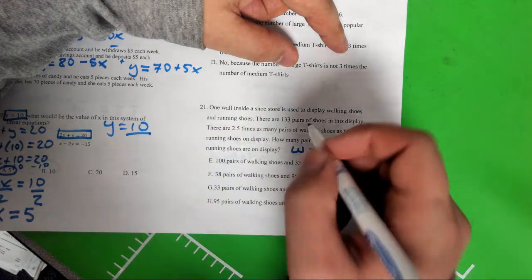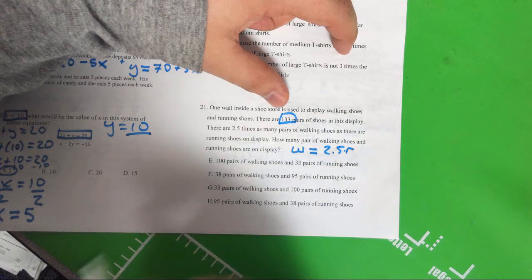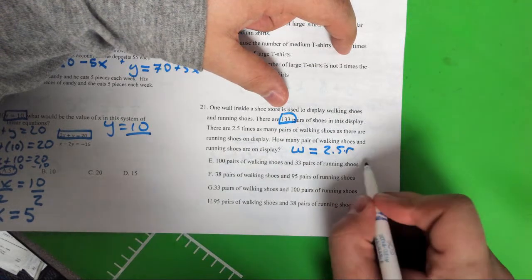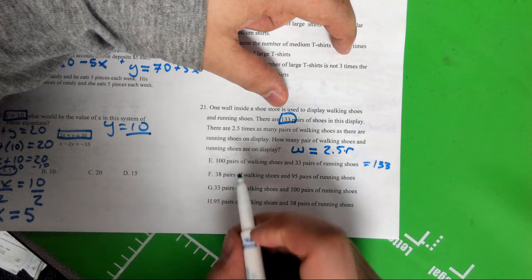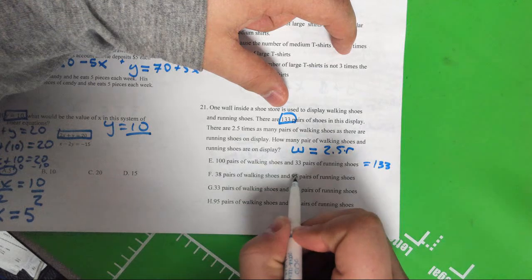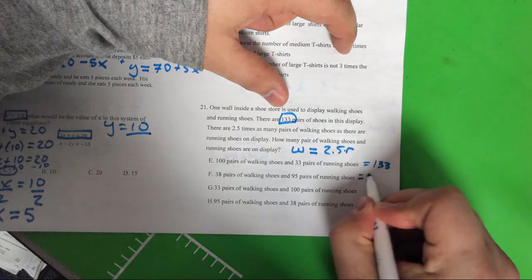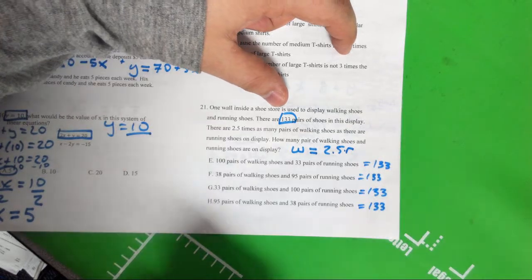The first thing I would look at is the total. There's supposed to be 133, so let's make sure they've got 133 as the total. 100 plus 33 definitely equals 133. 38 plus 95, yep, 133. Same thing here, same numbers, and same numbers again. So that was no help.